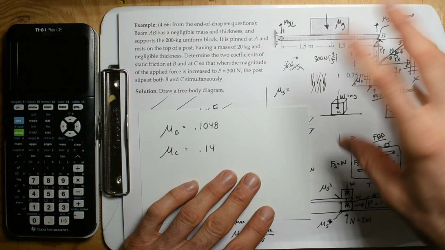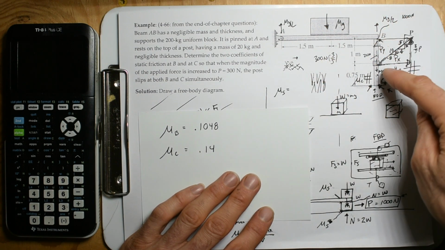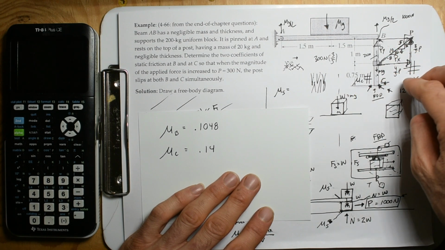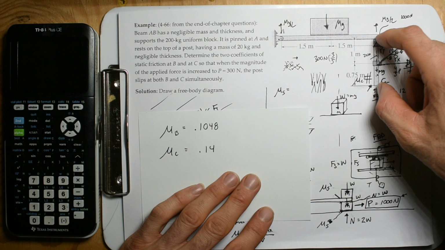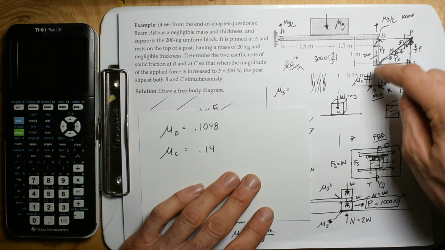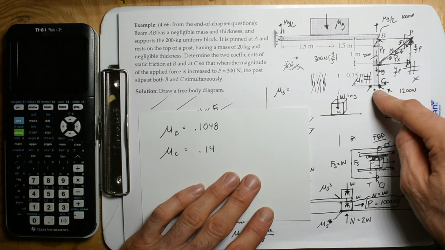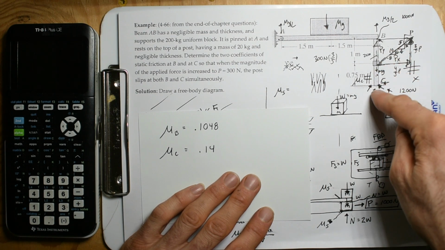Okay, so we got two things going on, but the force being pulled at P, the component of it is way bigger. And so if these things are going to snap at the same time, then this has to be bigger as well.